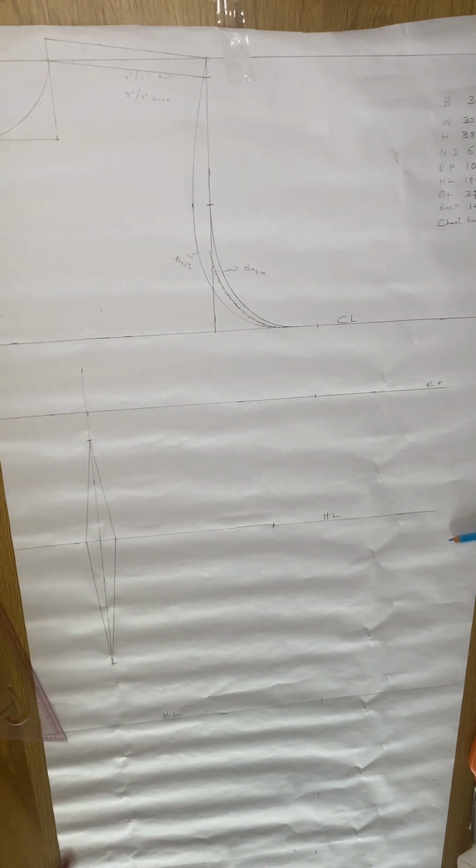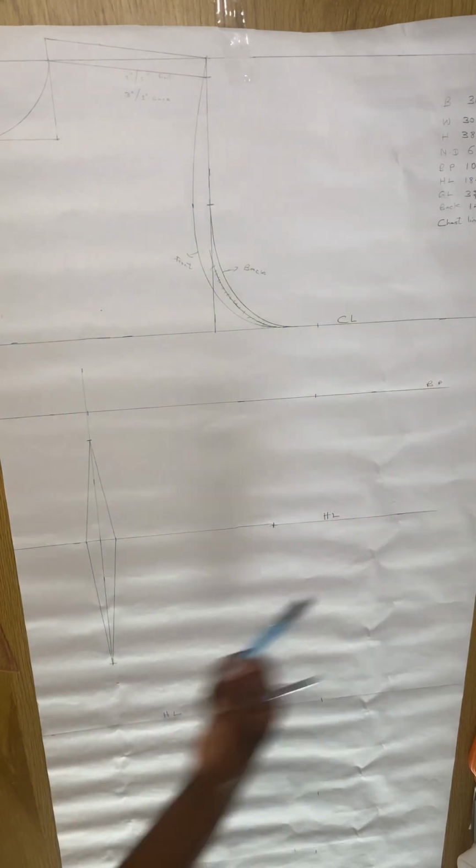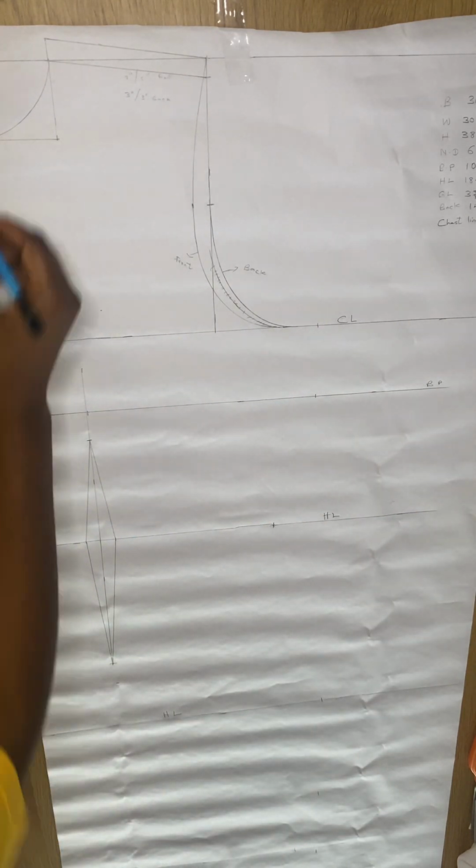So we are done with the tutorial. So let me just highlight all the areas we are going to cut out.